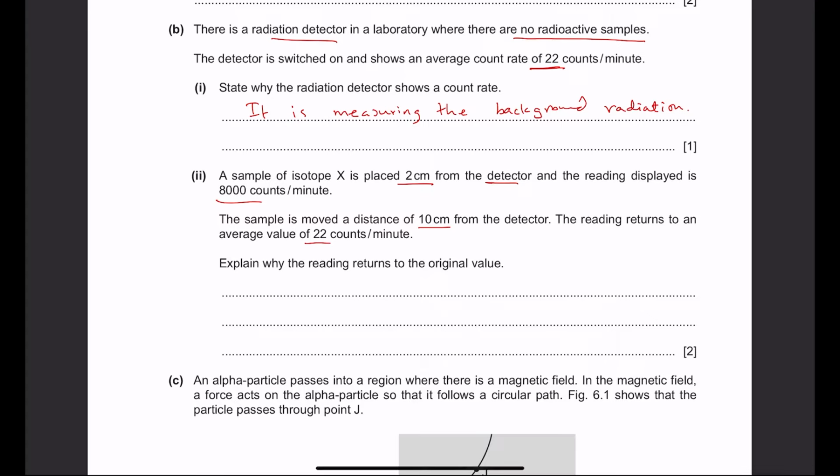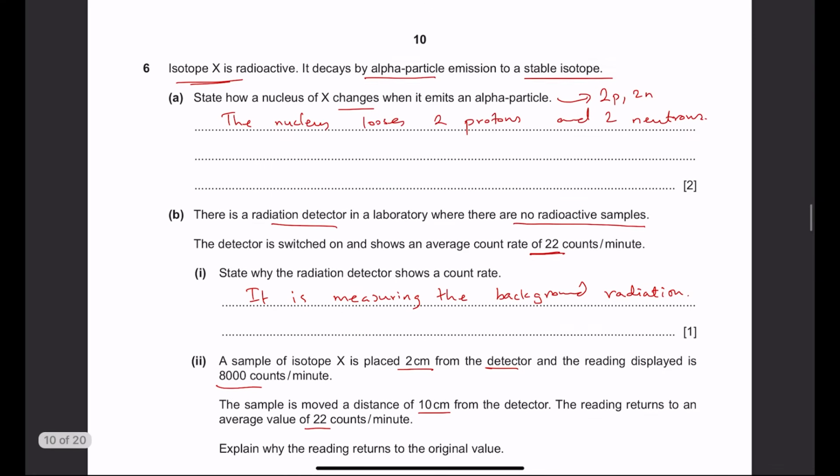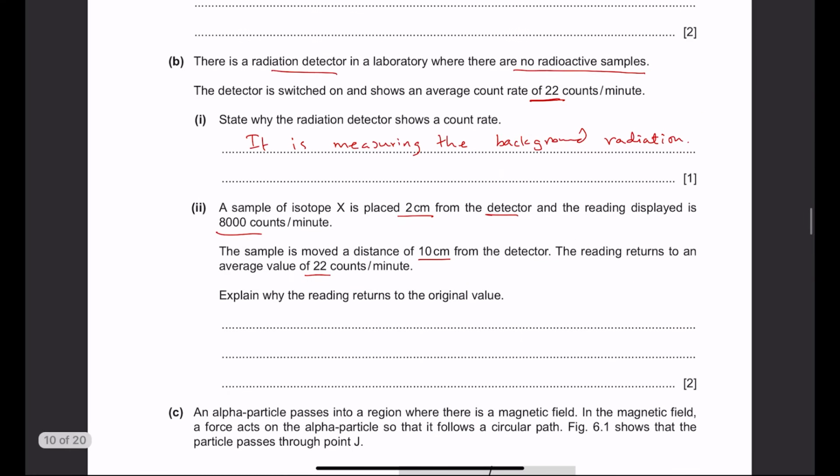Now it drops back to the original value because it's not detecting any radiation at all now from the source. So why is the radiation not being detected by the detector? Because the type of radiation emitted by the source is alpha, and alpha particles cannot travel more than a few centimeters in air. They'll just travel around 4 to 5 centimeters and that's it.